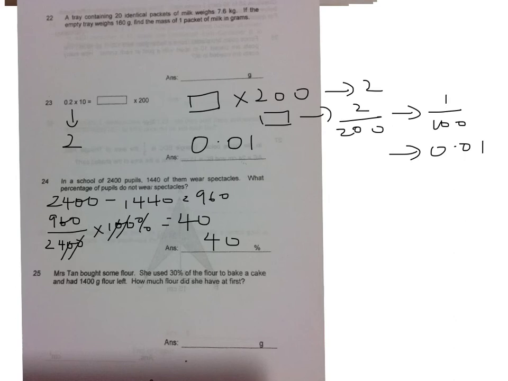Question 25. Mrs. Tan bought some flour. She used 30% of the flour to bake a cake and had 1,400 grams left. How much flour did she have at first? Okay, so she has 100%, minus the 30% that she used. She is left with 70%.